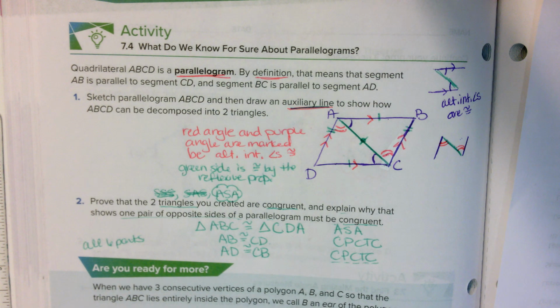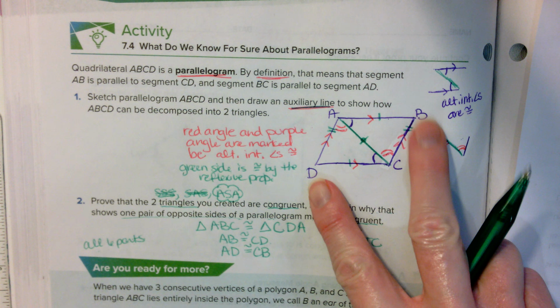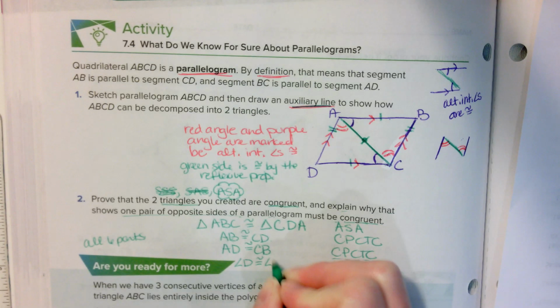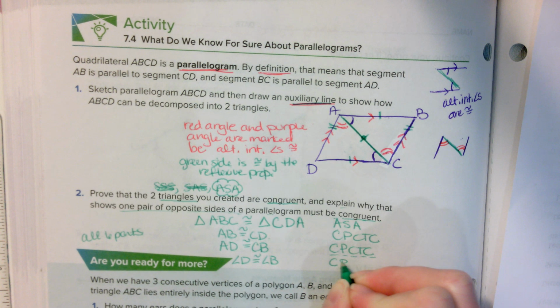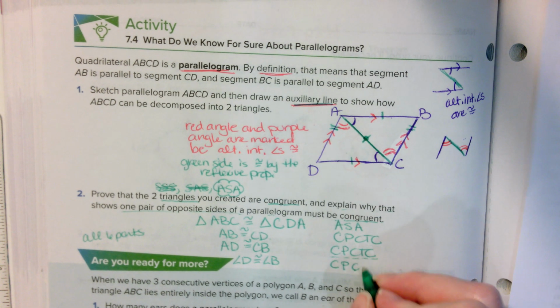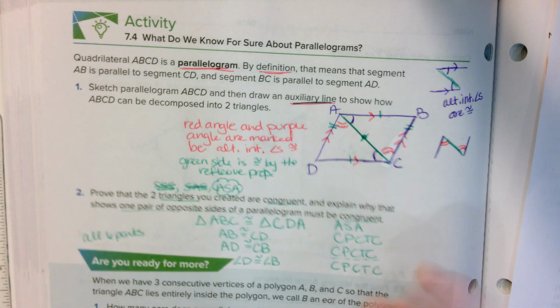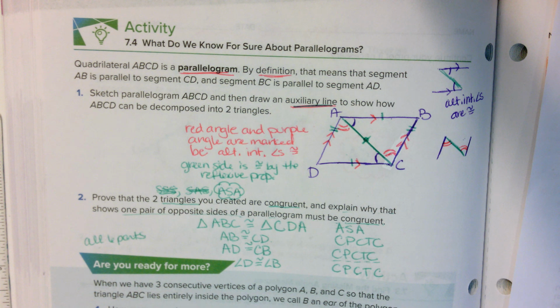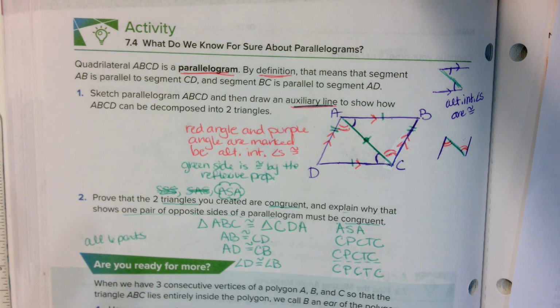And finally, I could also say that D and B are congruent. I can say that angle D is congruent to angle B. And if I wanted to say that, my reason is because they are corresponding parts of congruent triangles. Therefore, they're congruent. That's what CPCTC stands for. I don't have to write it every time. I can just write CPCTC.